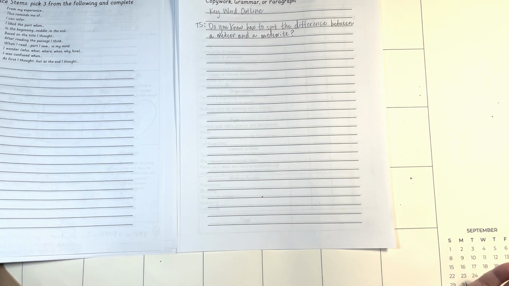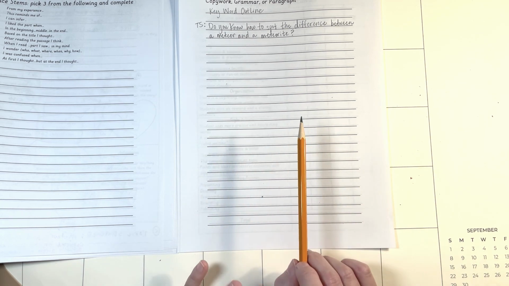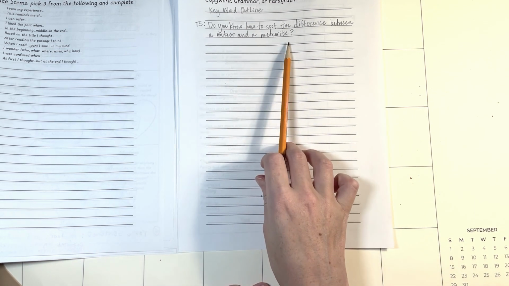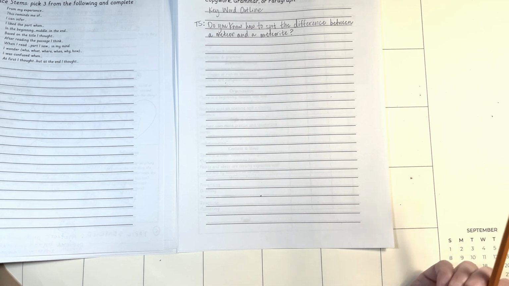Once they get their general structure down, the keyword outline is a good day to give them little writing tips. Like, for a good topic sentence, it's nice if you've got a hook at the beginning, and a question is an easy way to hook somebody into reading.